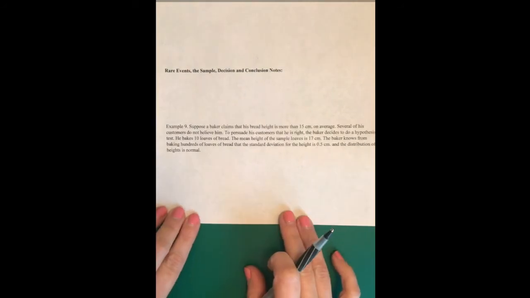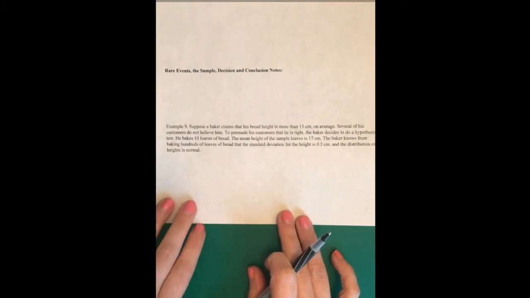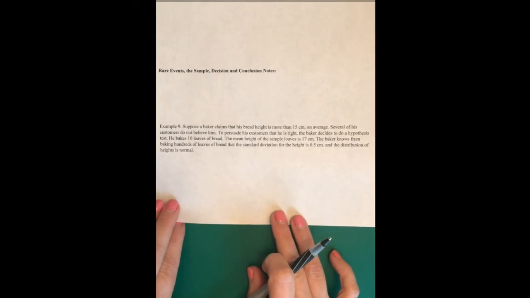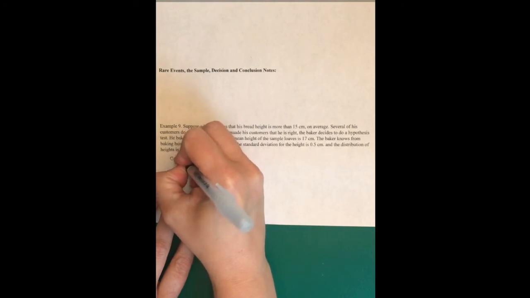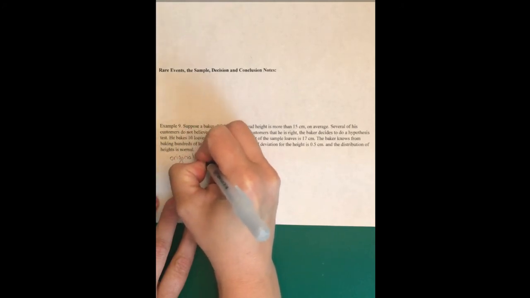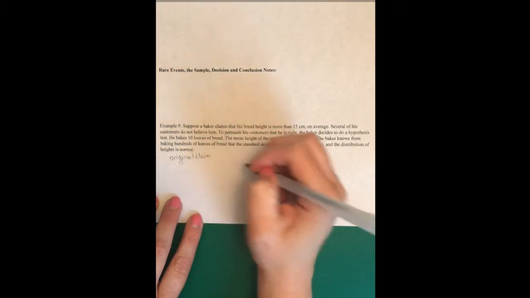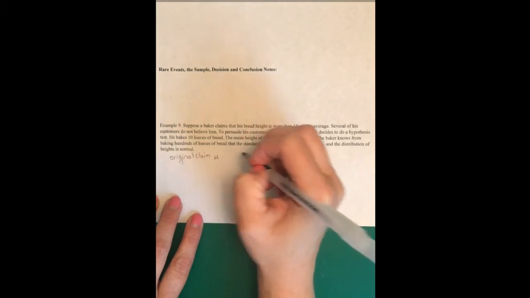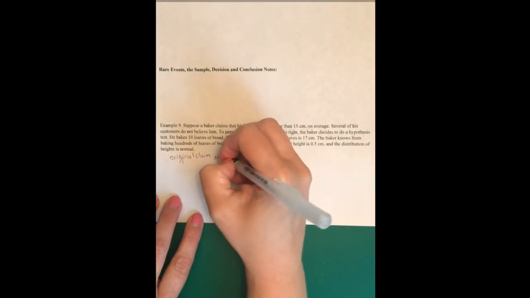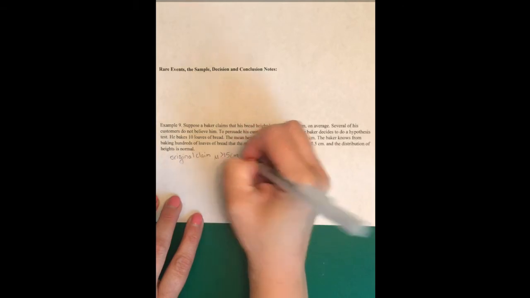The baker knows from baking hundreds of loaves of bread that the standard deviation for the height is 0.5 centimeters, and the distribution of heights is normal. We're going to figure out as much information as we can from this example problem. So the first thing I want to do is figure out the original claim, which is that the average height is more than 15 centimeters.